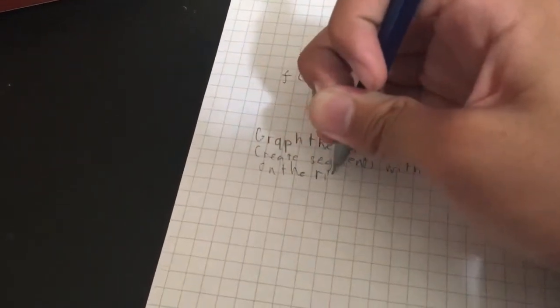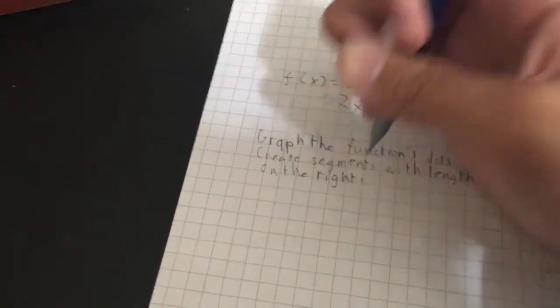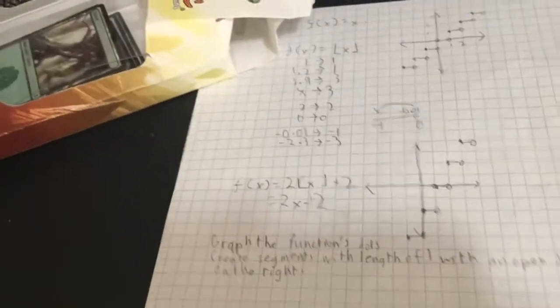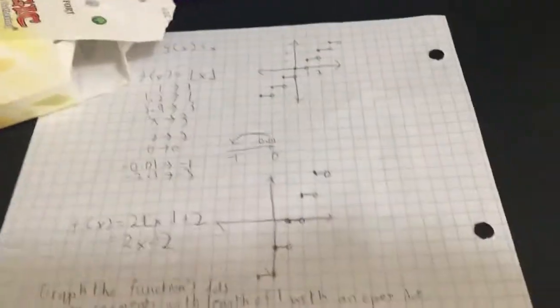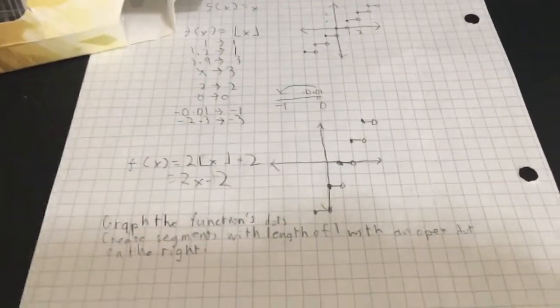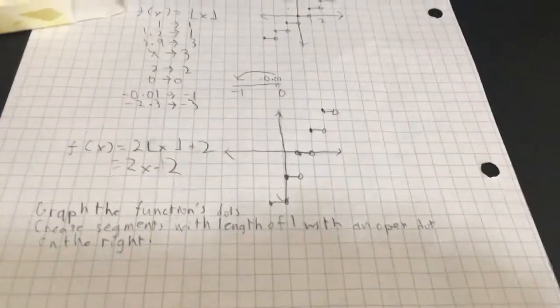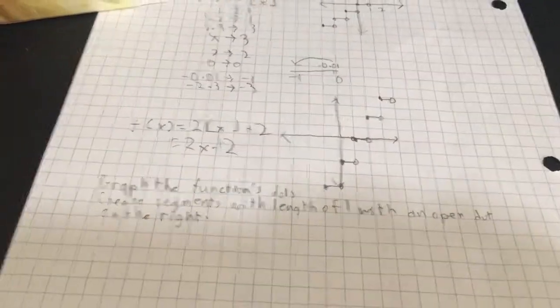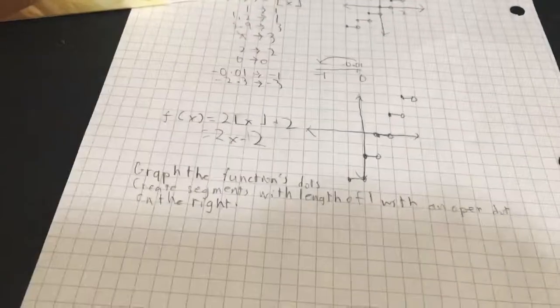There you go. That's how we just work through step functions. That's really all there is to them. They are not difficult. If you're graphing them, just graph the normal function without the step, and then just create segments to the right with open dots.